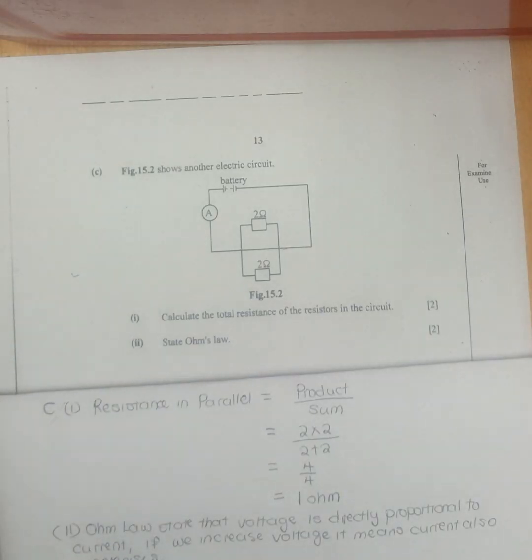And then on C, we are supposed to calculate the total resistance of the resistors. We are going to say product over sum, 2 times 2 over 2 plus 2, which is equal to 1 ohm. And then Ohm's law states that voltage is directly proportional to current. If we increase voltage, it means that the current is also going to increase.